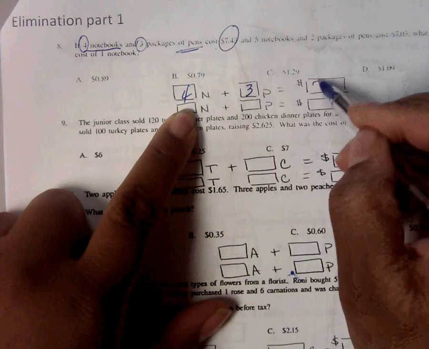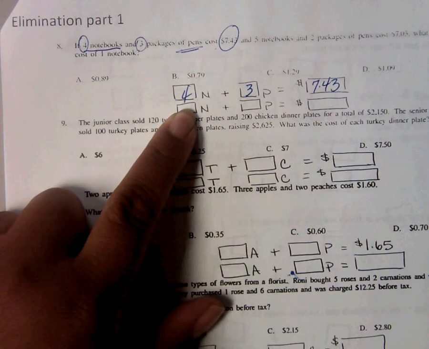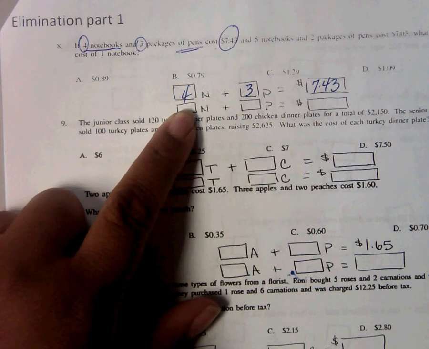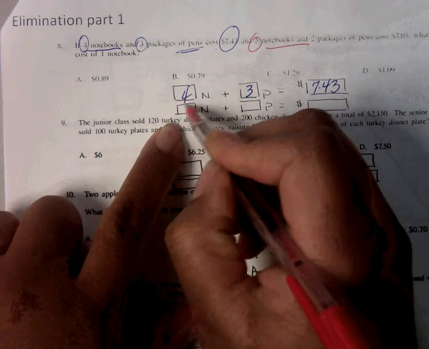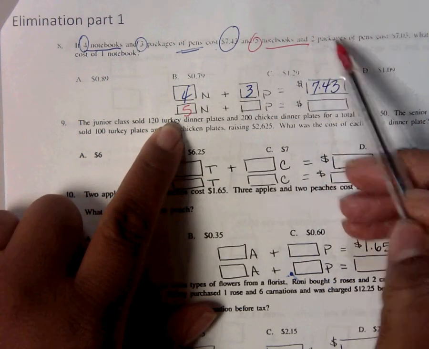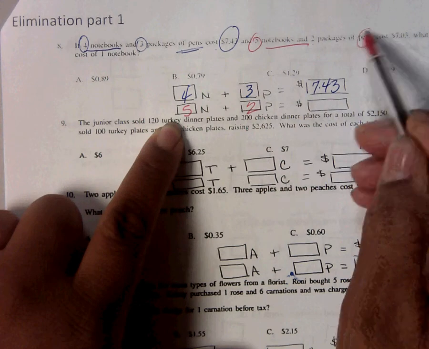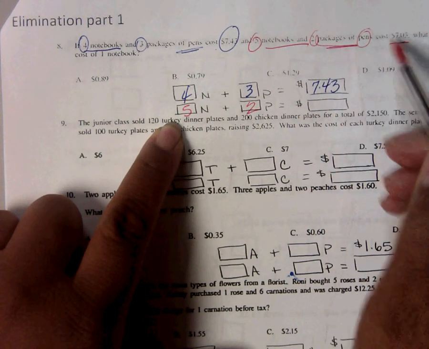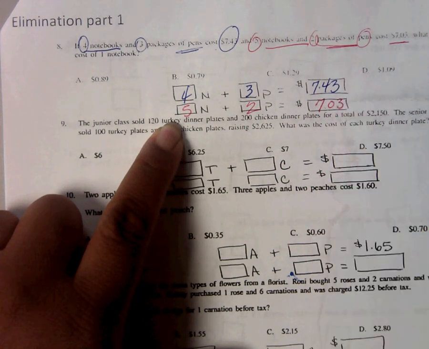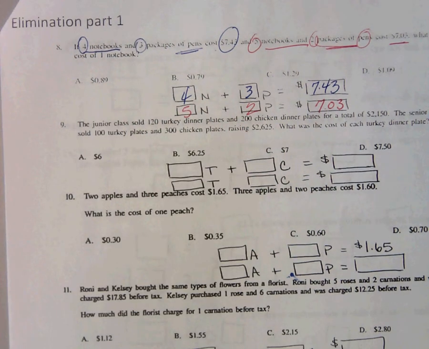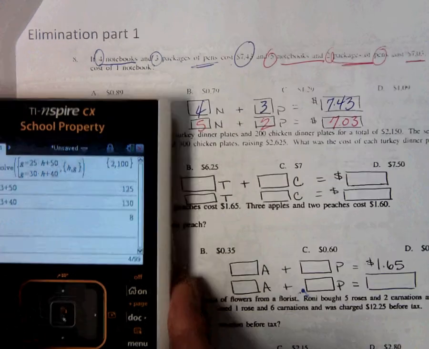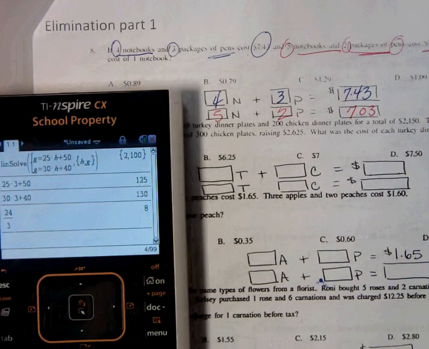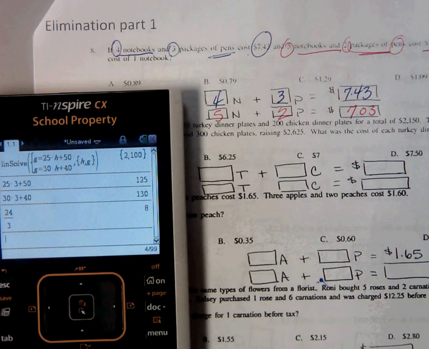Cost $7.43. 5 notebooks and 2 packages of pens cost $7.03. You're done setting it up. I like this way. These are the easy ones. Some of you were wondering, Miss, how do I love that name, Miss. I have so adapted to it.